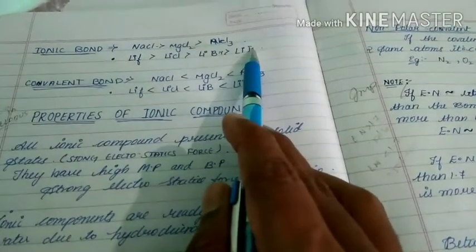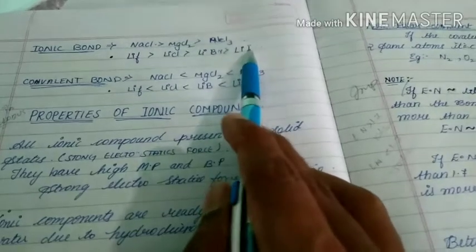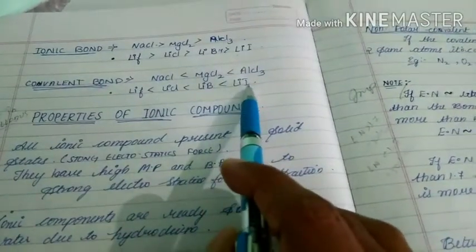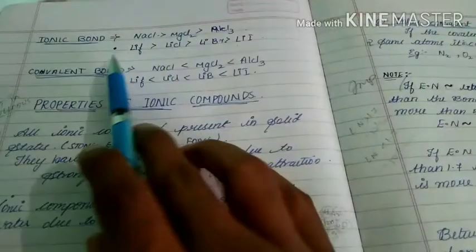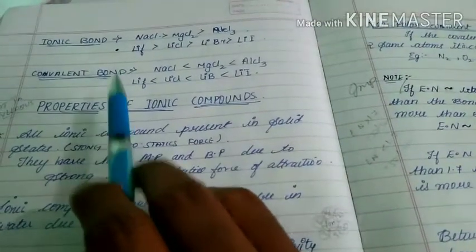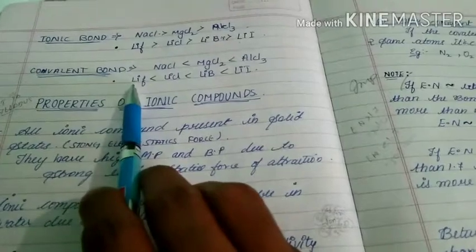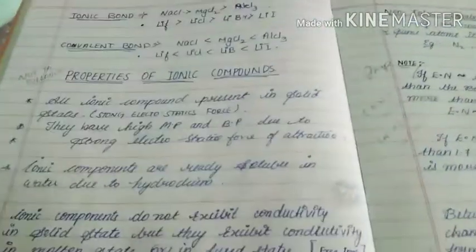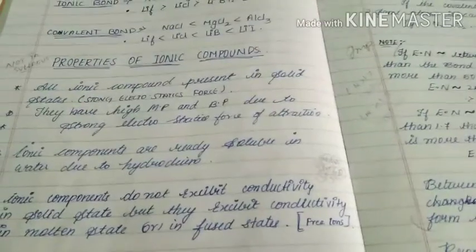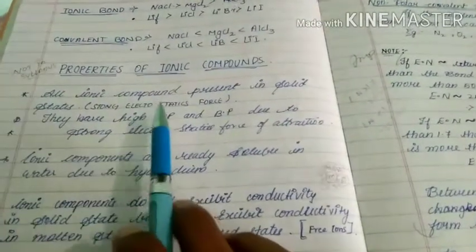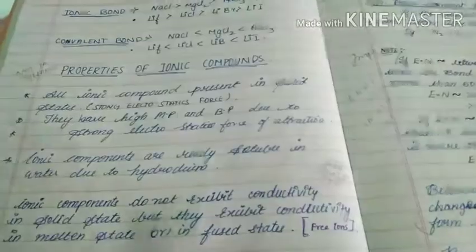This is having less ionic nature here, but here it is more covalent nature. So if you know about ionic bond, then automatically you will get clear idea about covalent bond, because the rules are exactly opposite. Those rules are called what? Fajans rules.